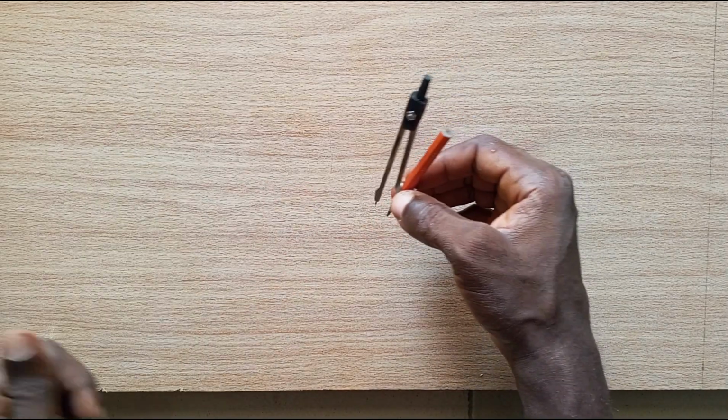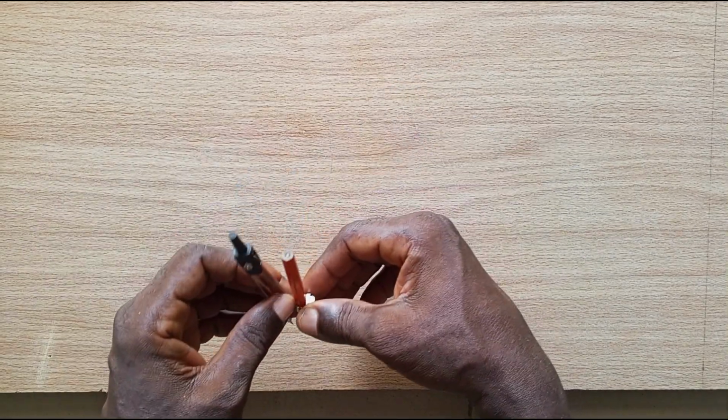In our next lesson, I'll show you how to draw borderline and then title block.